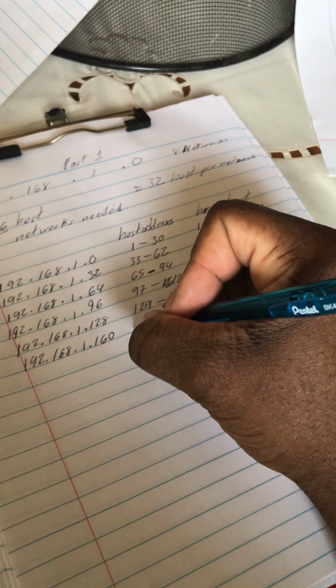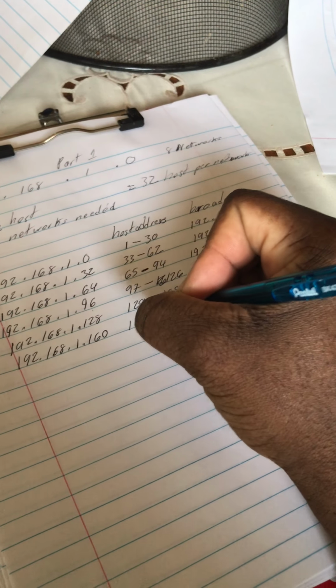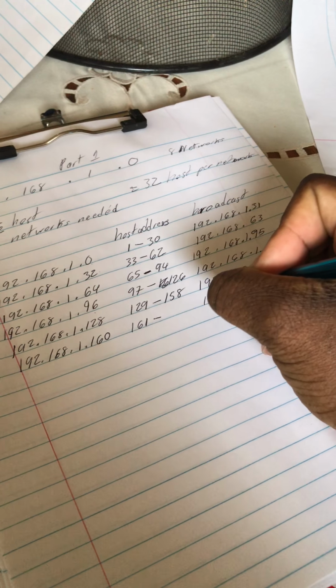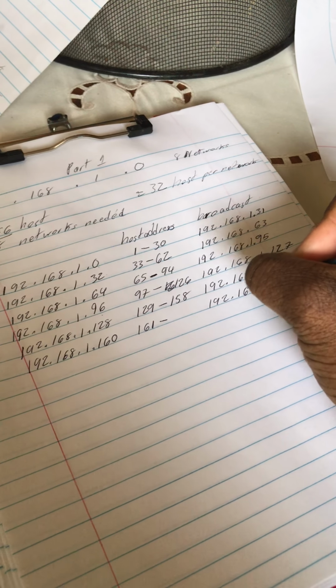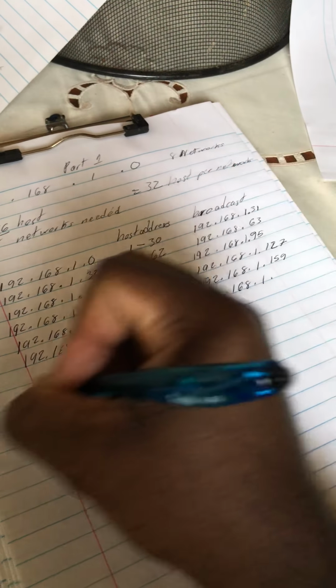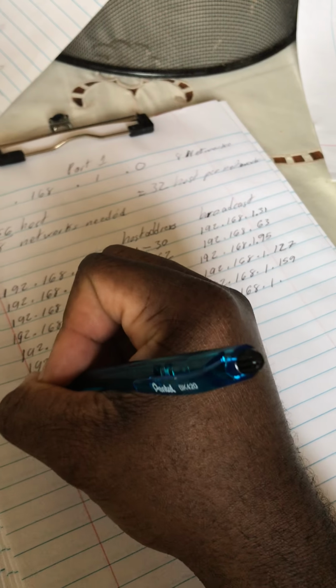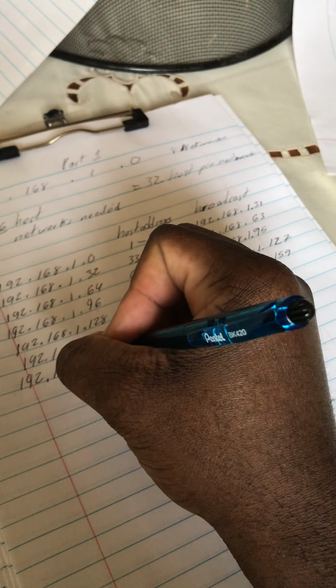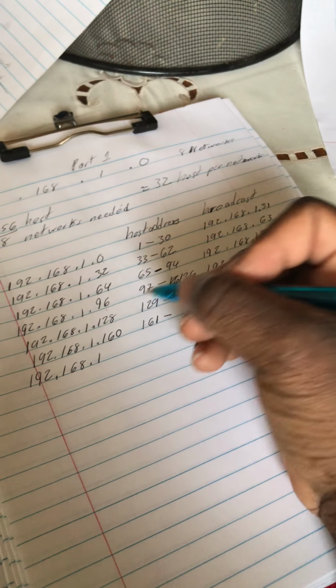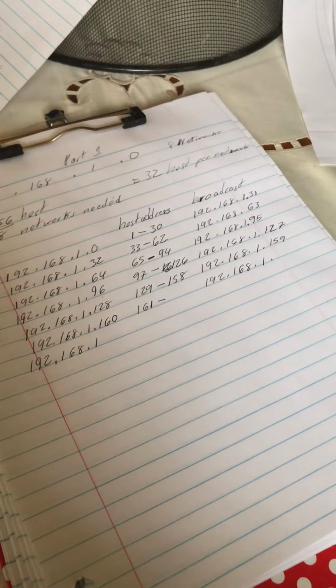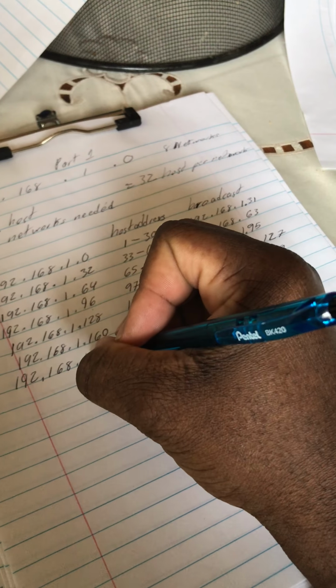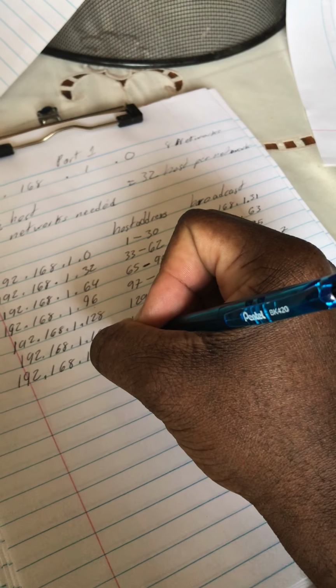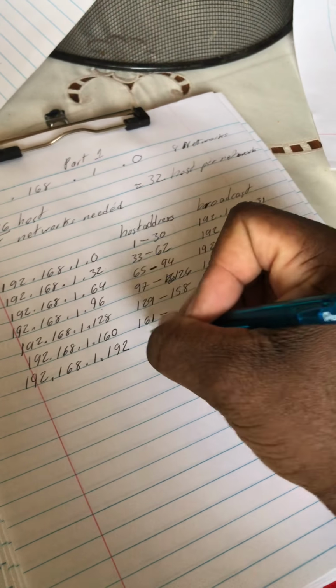The next available IP would be 1 more than 160, which is 161, all the way to 192.168.1, the next available address, which is 32 plus 160, 192.